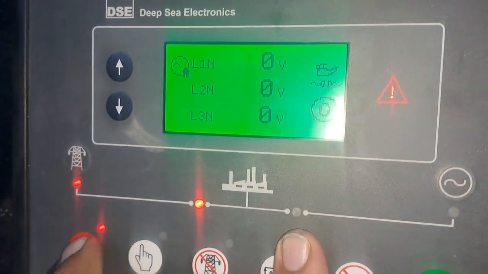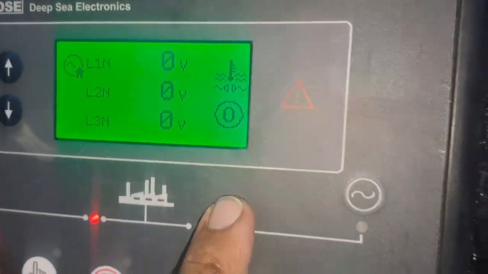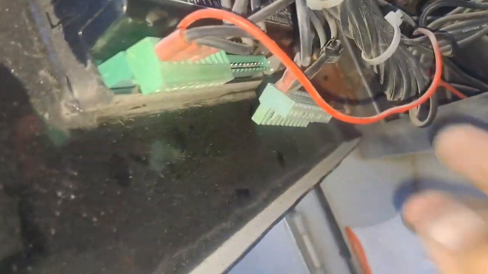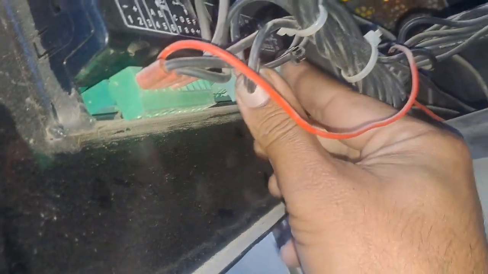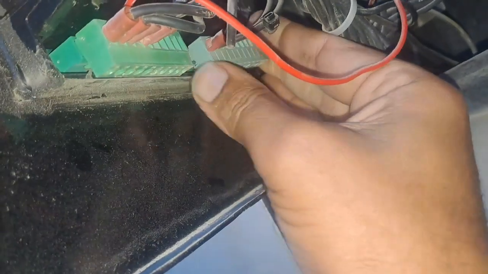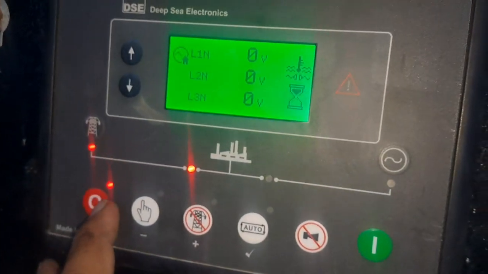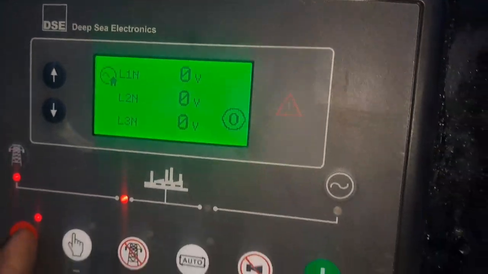If you reset, it will not reset because cables were removed. See.